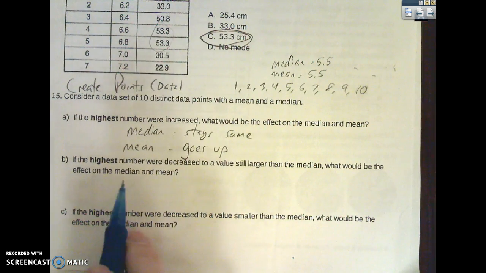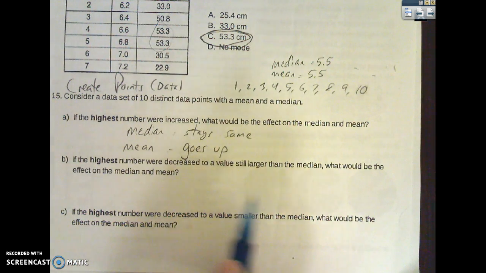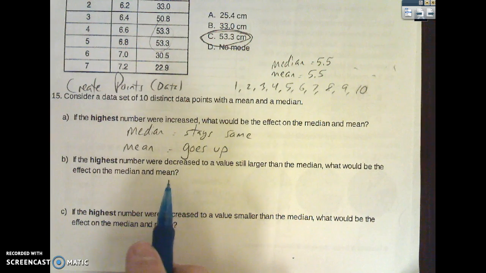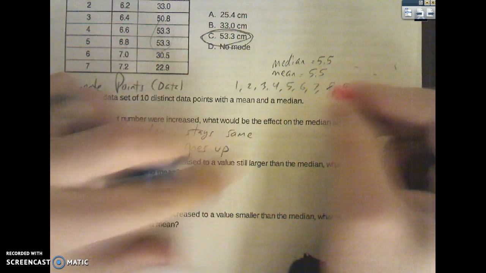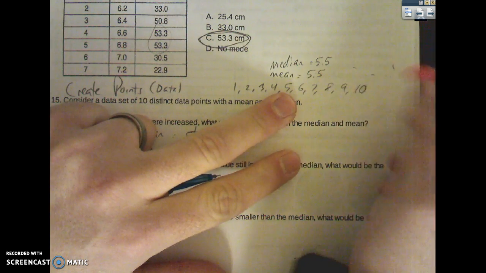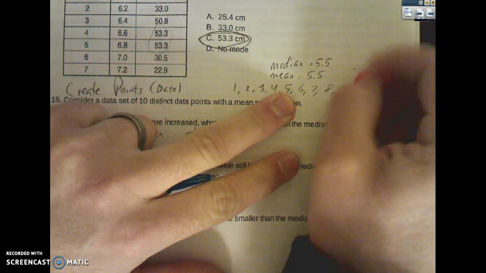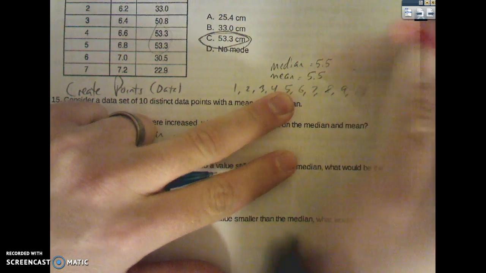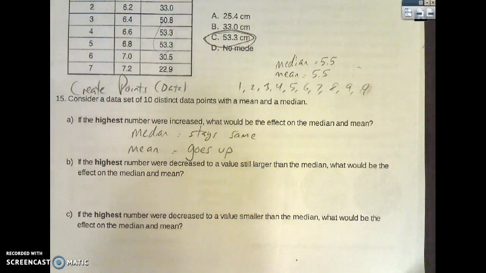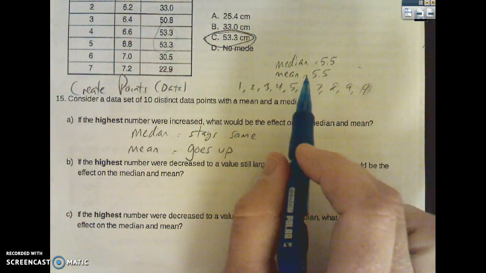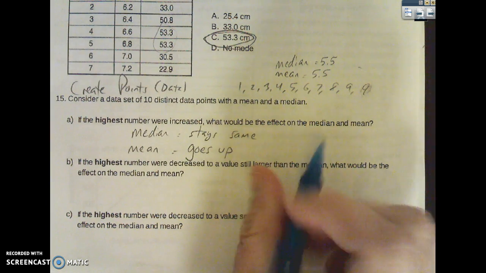If the highest number were decreased to a value still larger than the median, what would be the effect on the median and the mean? Okay, so let's go ahead. Give me a number that's greater than 5.5 but less than 10. I don't know, 9, because I'm going to make this as easy as possible because I want to get 100 on this test. Alright, well, what happens to your median? The median stays the same.